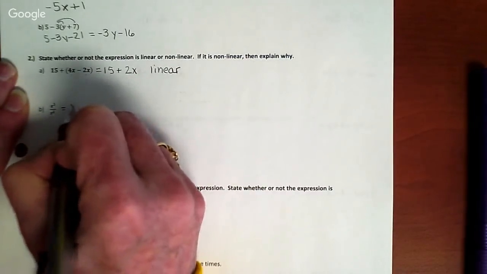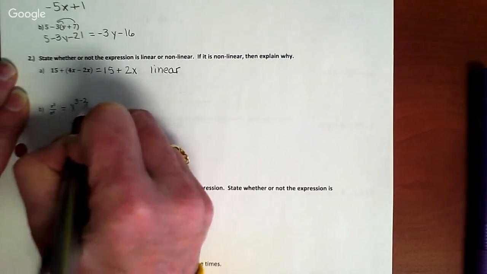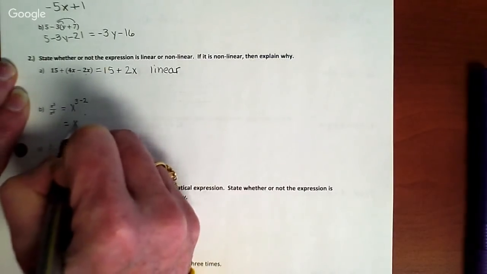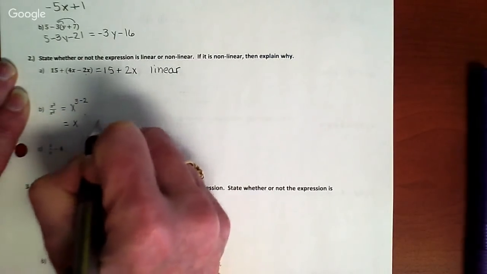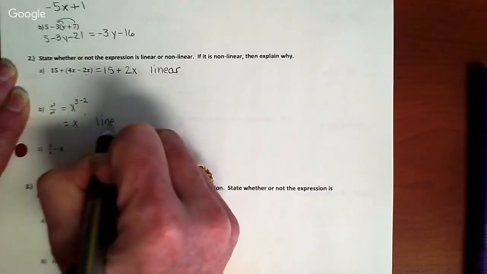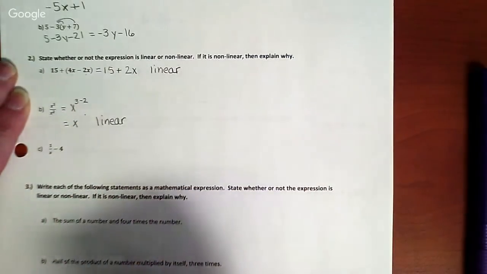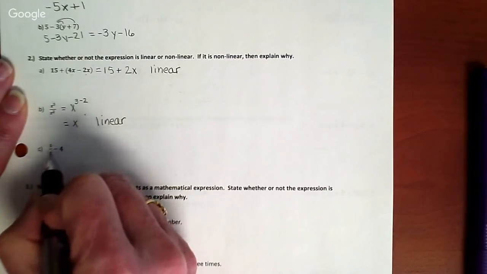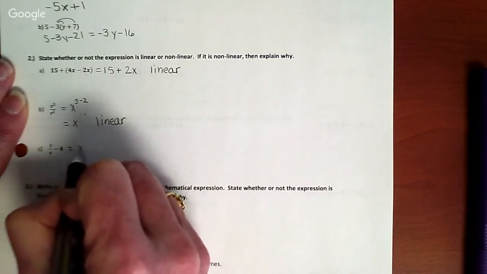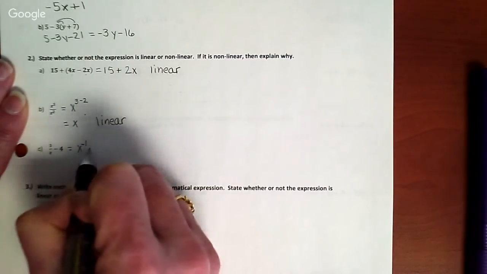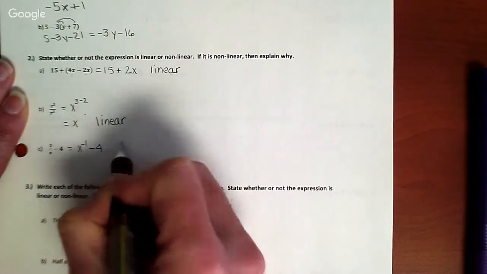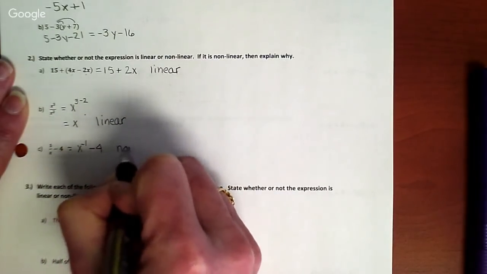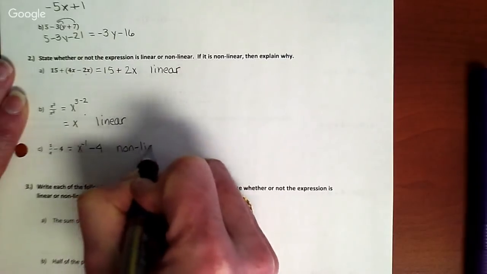So we have x to the 3 minus 2, which is x to the first, or x, therefore linear. Here, ladies and gentlemen, remember 1 over x is the same thing as x to the negative 1, minus 4. Therefore, nonlinear.